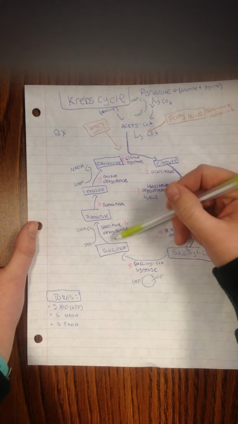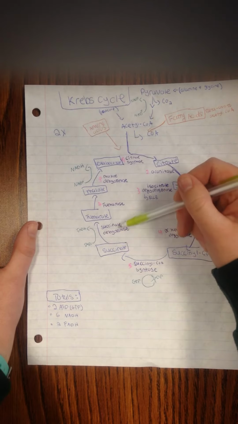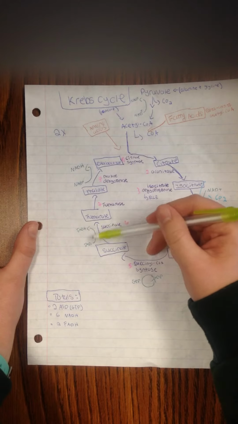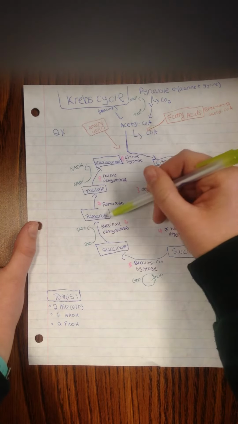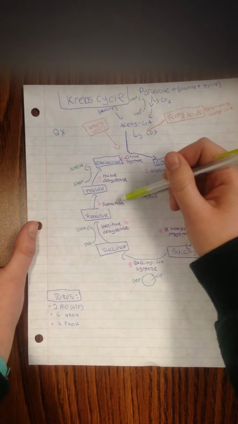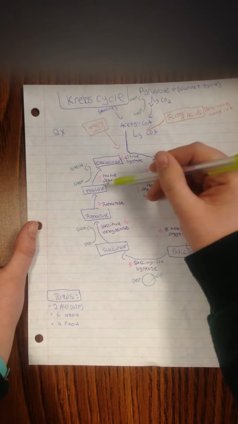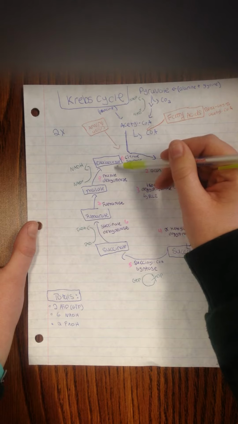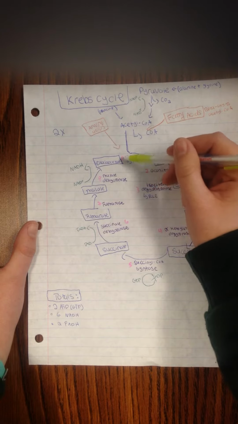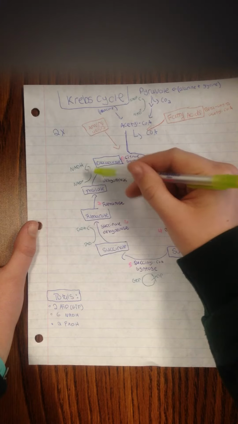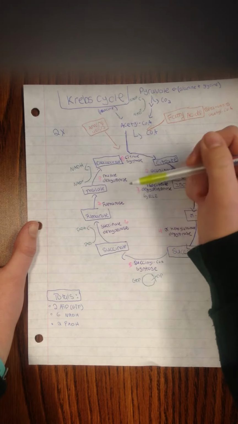So from here, succinate via succinate dehydrogenase gets turned into fumarate. In this process, we gain an FADH, so FAD turns into FADH. And fumarate via fumarase gets turned into malate. And then malate via malate dehydrogenase gets turned into oxaloacetate. I can never say that word. And in this process, we gain an NADH as well. So NAD+ to NADH.